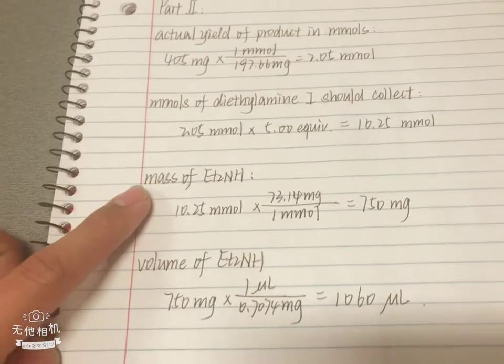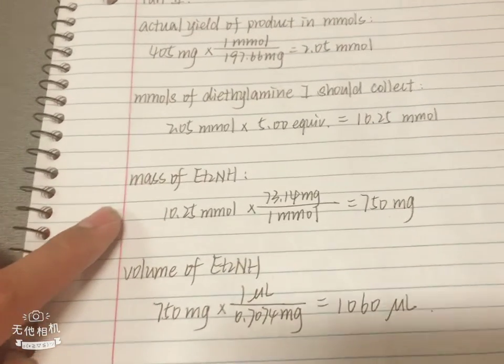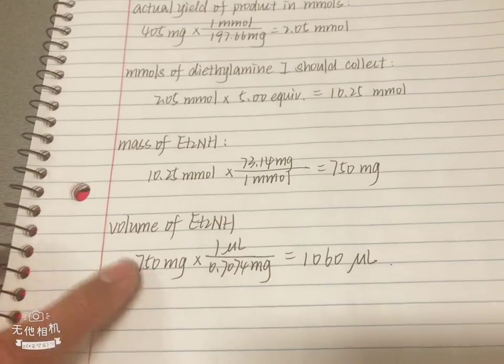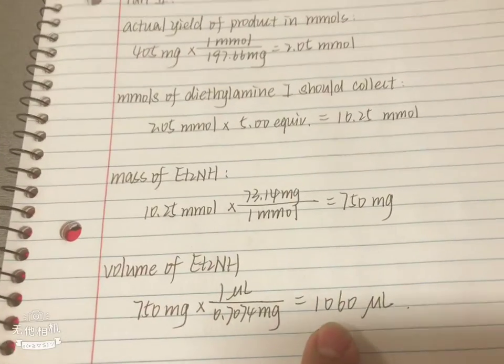Then we got a mass of it by applying the molar mass, and then we got a volume, which should be 1060 microliters. And in part 2, during the refluxing for 90 minutes, I observed a white precipitate crystallize in the reaction mixture, which most likely is diethylammonium chloride according to the textbook. After 90 minutes, I transferred the reaction mixture by pipette, away from the crystals, to a clean culture tube.